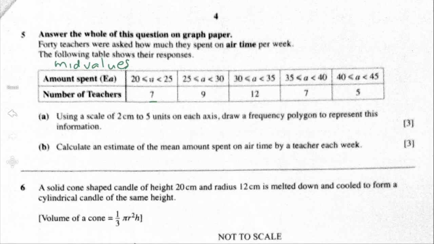Looking at the group 20 is less than or equal to A, less than 25, what is the mid value of that group? To get the mid value, you add the lower class value plus the upper class value and divide by 2. So 20 plus 25 divided by 2 gives 22.5.